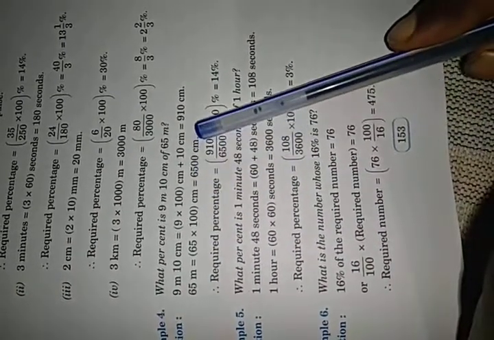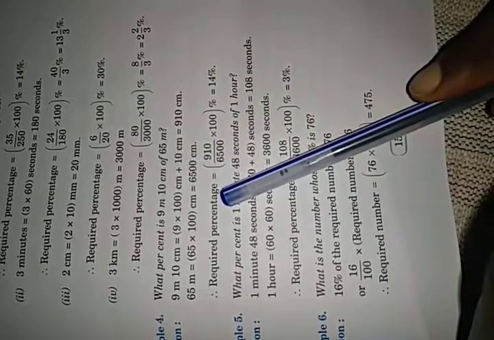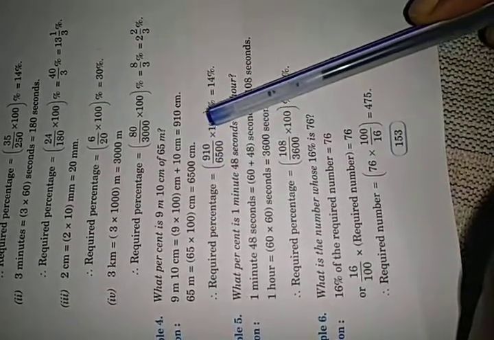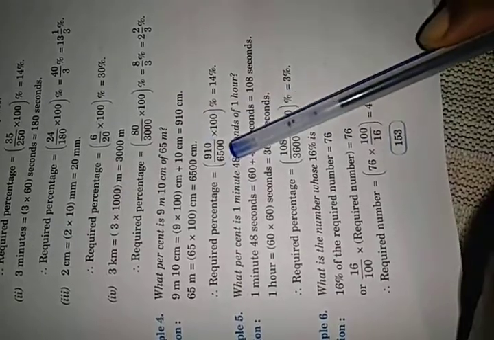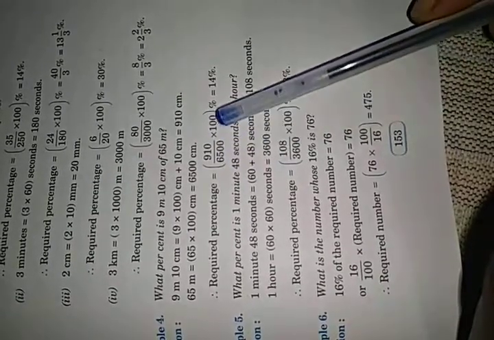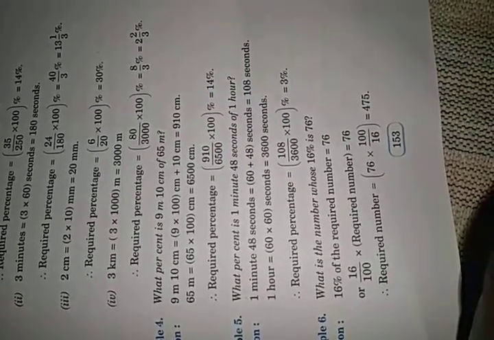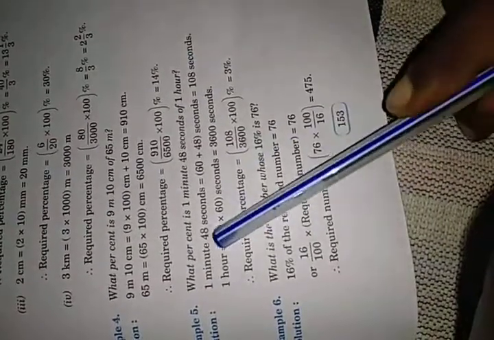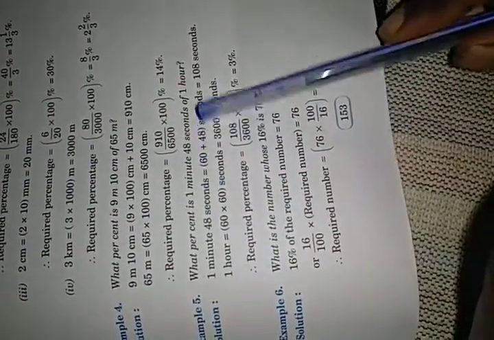That is 6500 centimeters. Now the required percentage is first quantity by second quantity into 100. First quantity is 910 by second quantity 6500 into 100, that gives 14%.